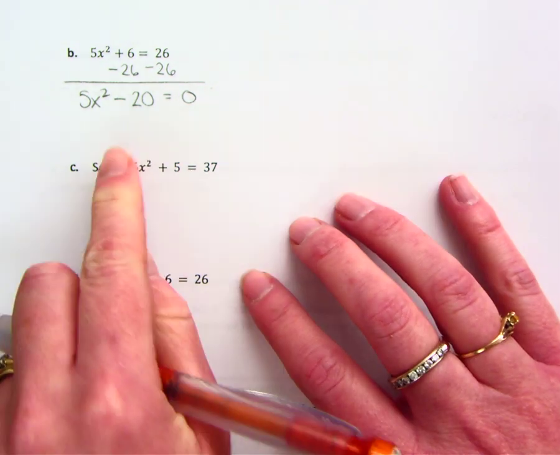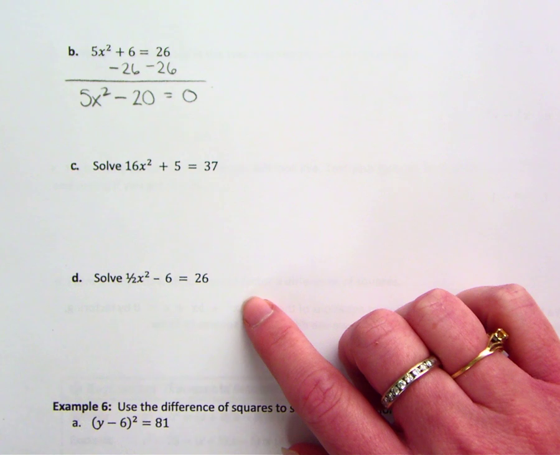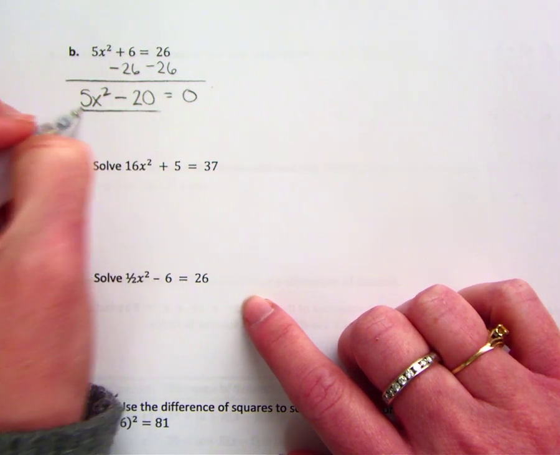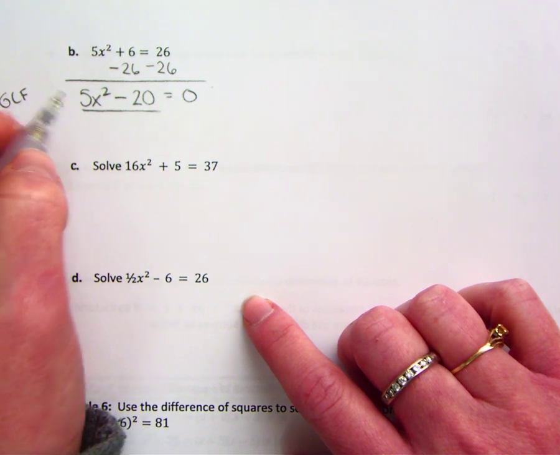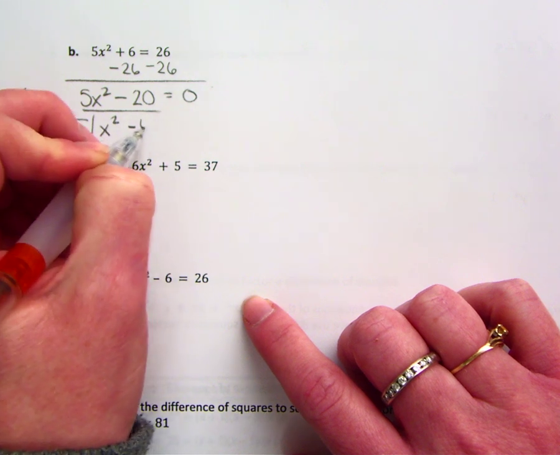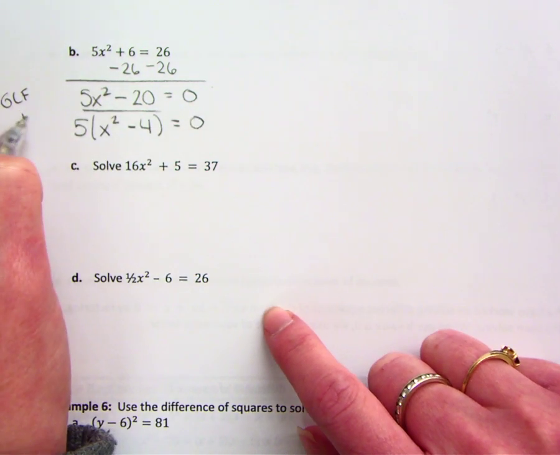So now our zero product property is going to come into play because we have equal to 0. Once we do that, we're going to take this side and factor it like we were just discussing. So the first thing we look for is a GCF. In this case, 5 is a GCF. If we factor 5 out, we get x squared minus 4. Okay, so the GCF is 5.